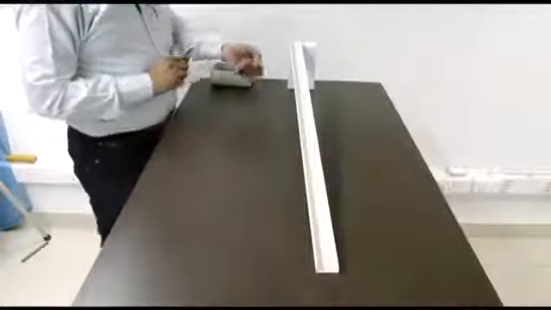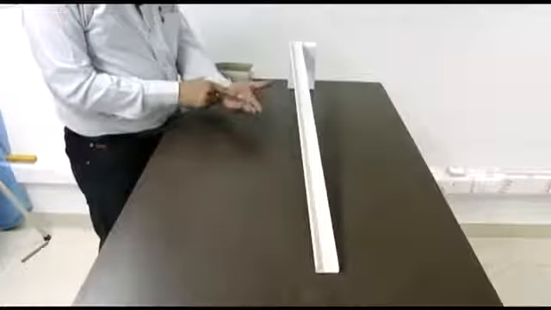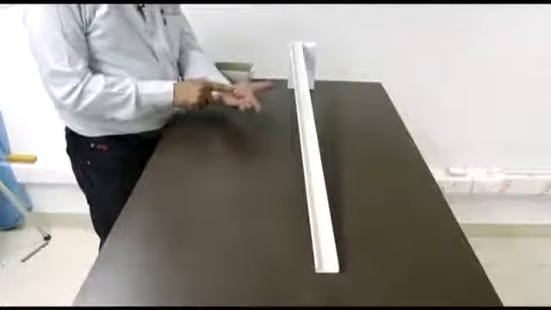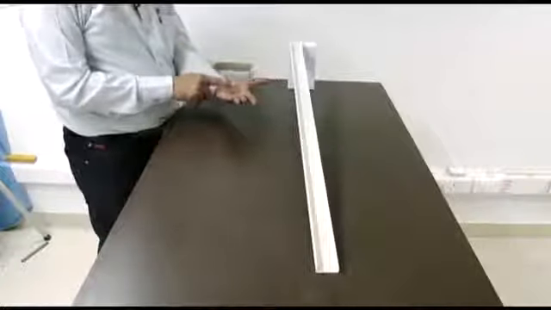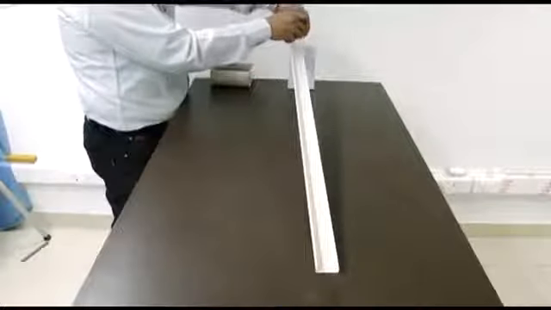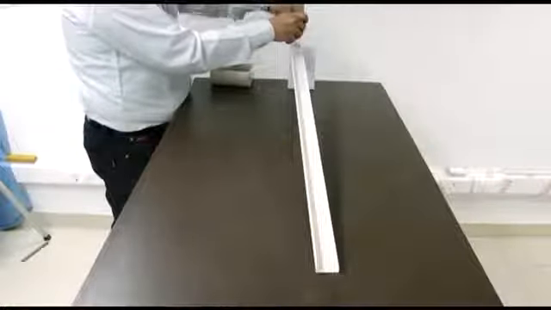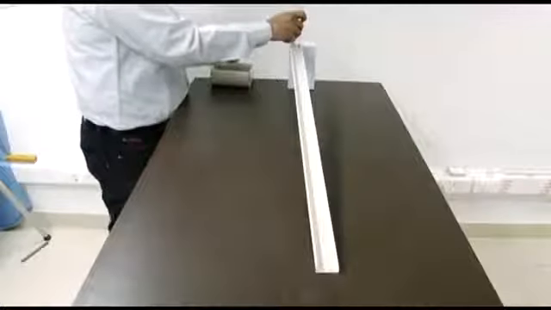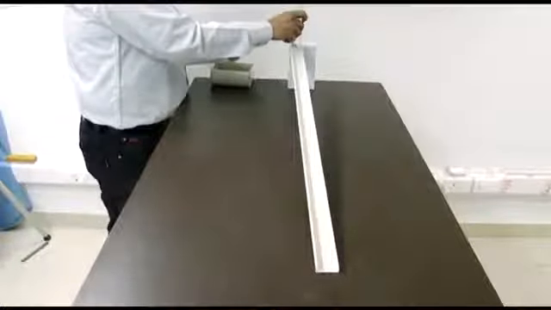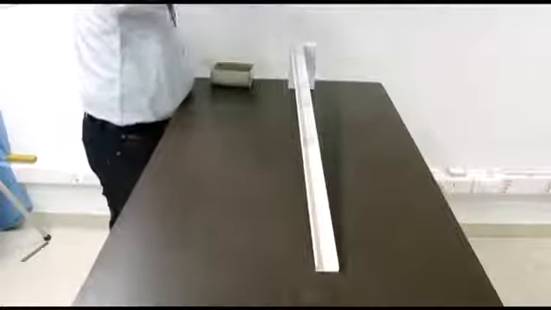So, I will place these two, this steel ball and this glass ball, they are of different materials, different size. I will place them here. So, they are placed at the same height, and then I will release them by lifting this scale and see what happens.